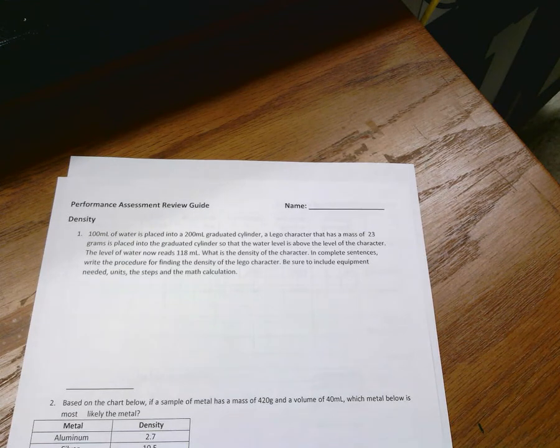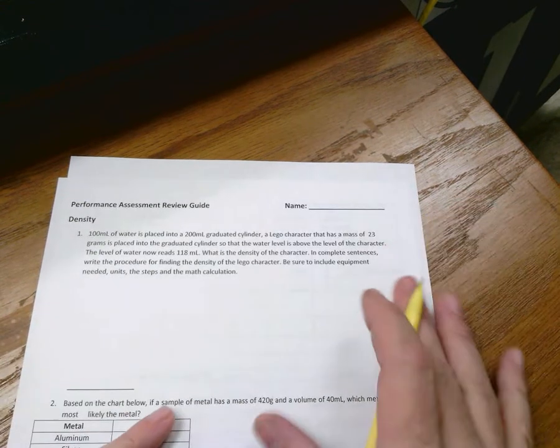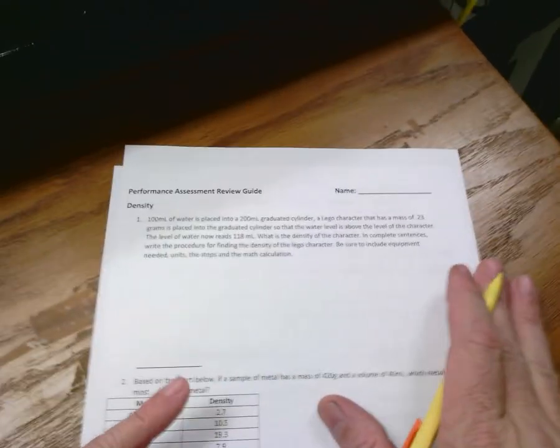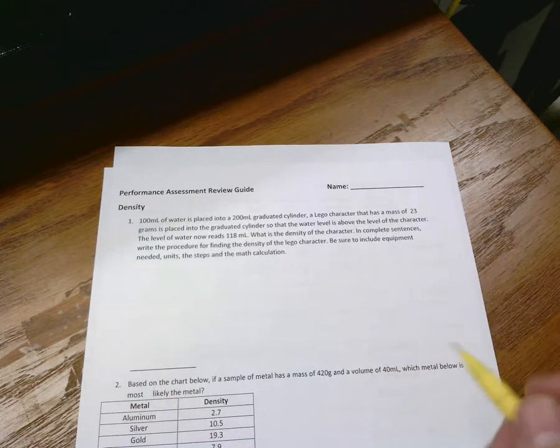Okay, I'm going to do the performance assessment review guide. I will be succinct as possible because Haley Reyes says I talk too much. But I have to talk the amount I have to talk, and I will try and keep everything in focus and everything in the camera.